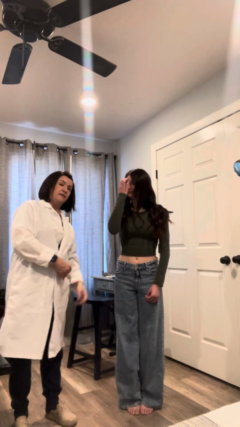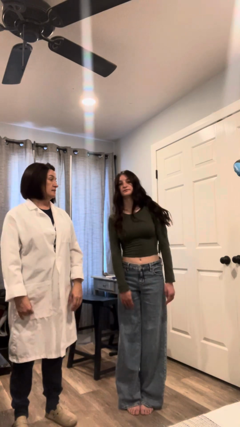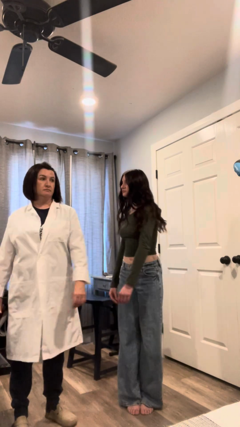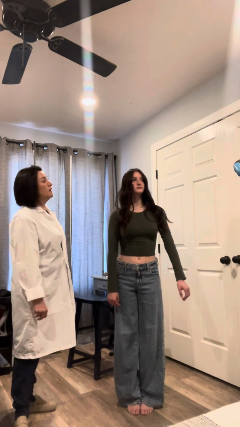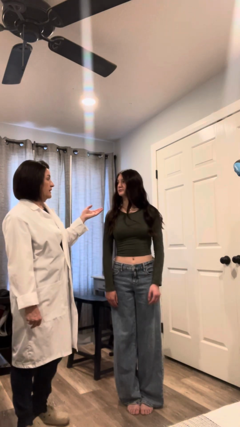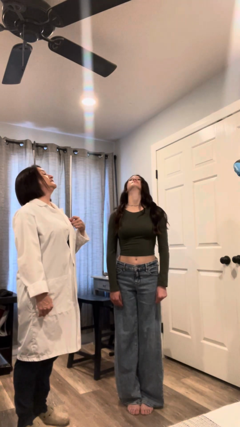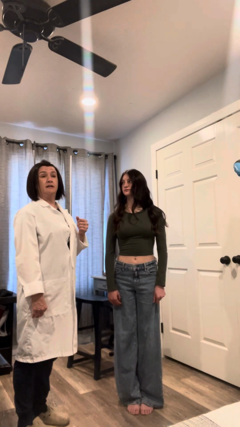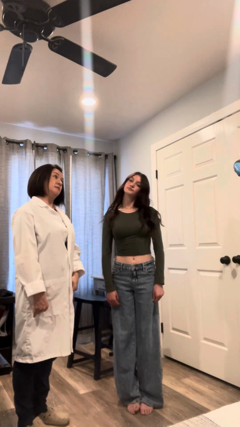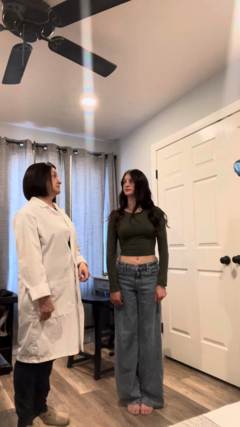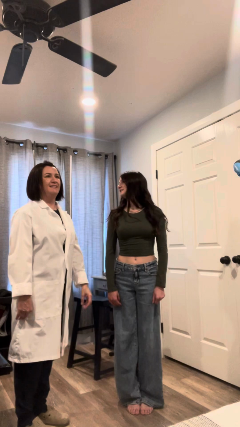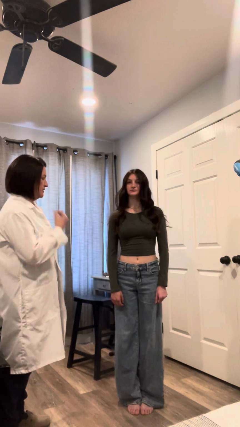Good. Lateral rotation, and then that's good. Let's do the same with your neck. So flexion, extension, hyperextension, and then lateral flexion, both sides, and then turn, and turn. Good job.